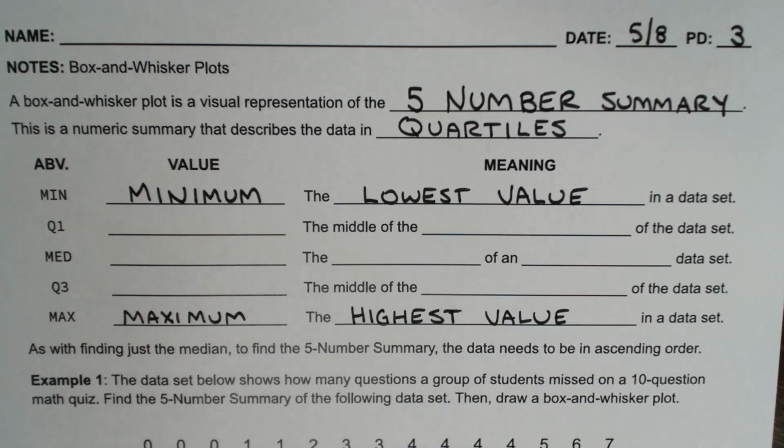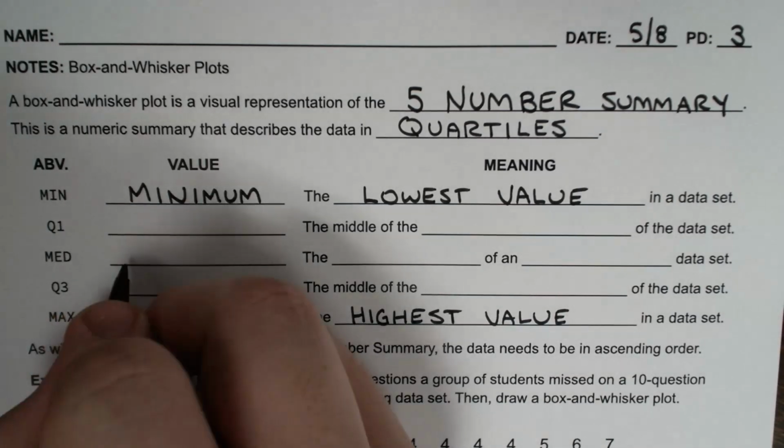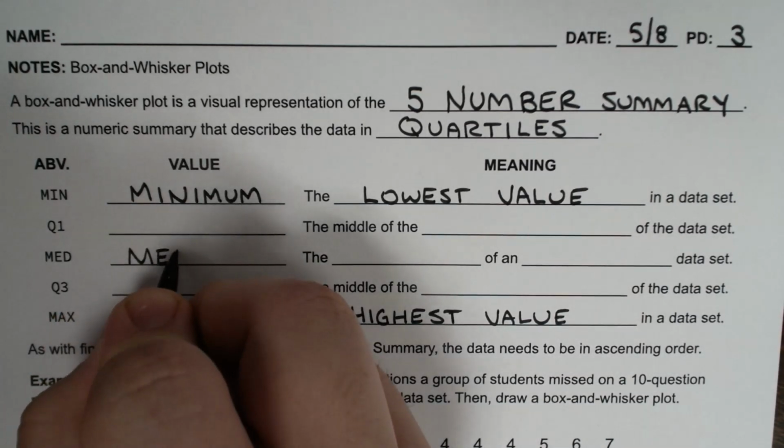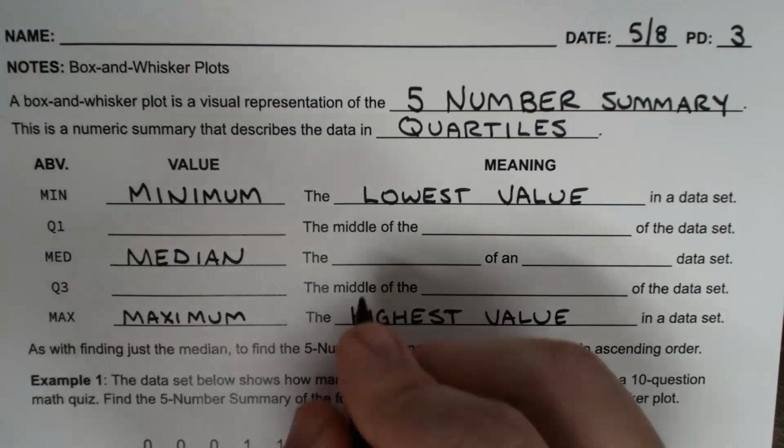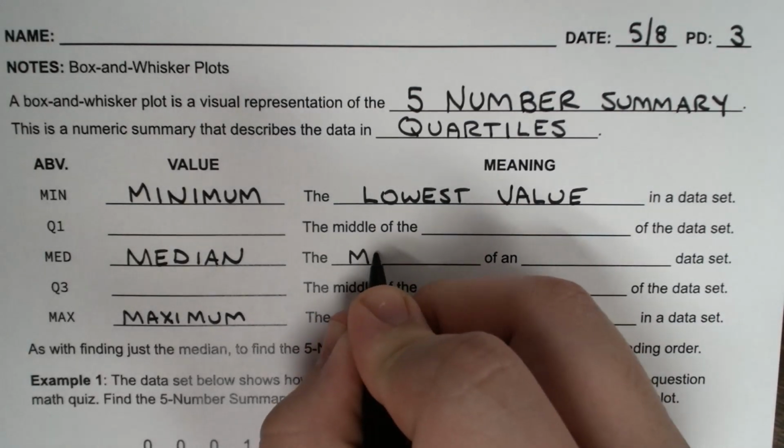In the middle, MED, that stands for median. And that's the same median that we've been talking about with measures of center. It is the middle of an ordered set of data.